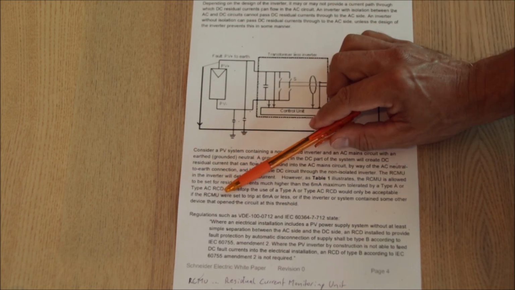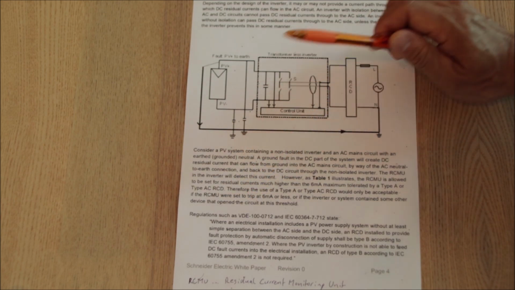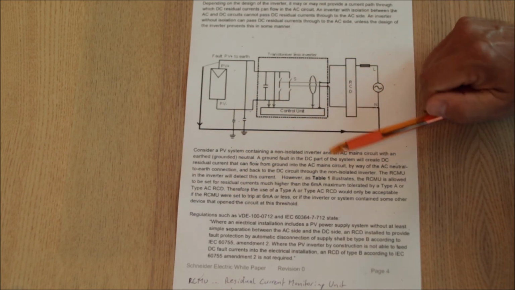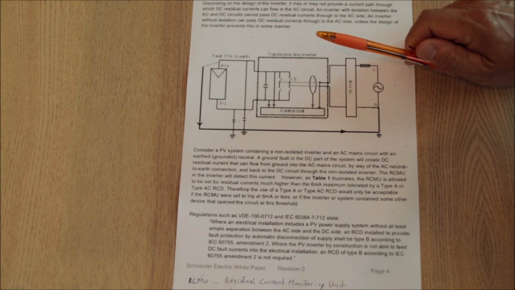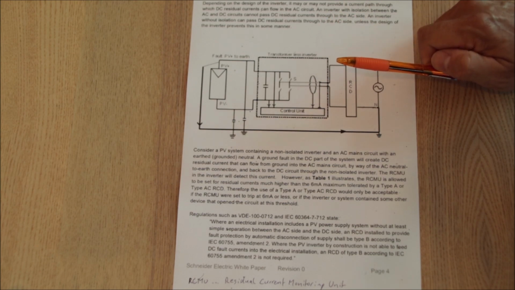If the RCMU is set to trip at 6 milliamp or less, then this would already be handled by the inverter, and this is then acceptable.